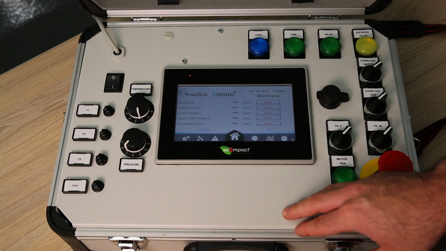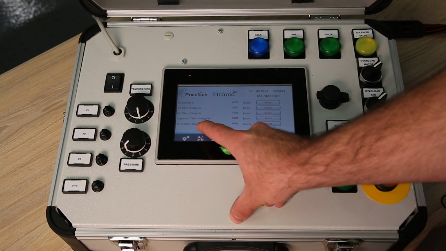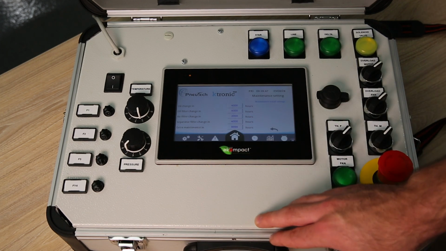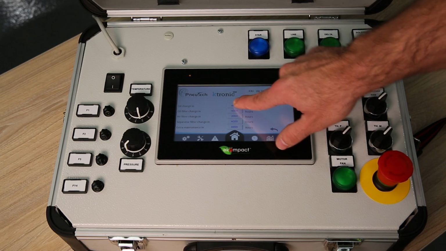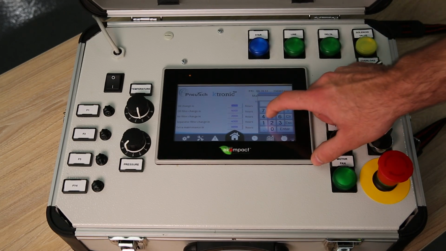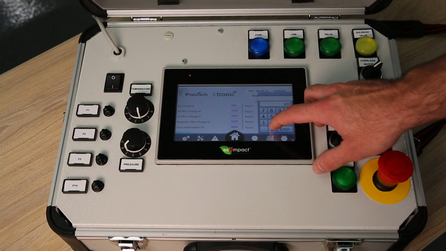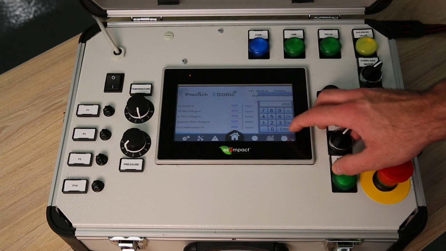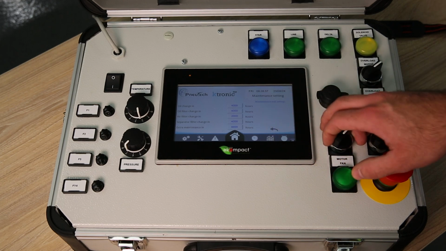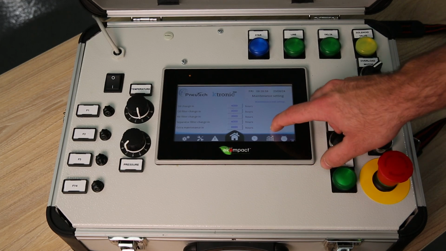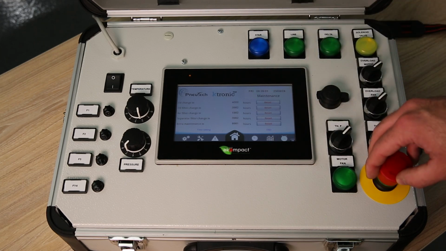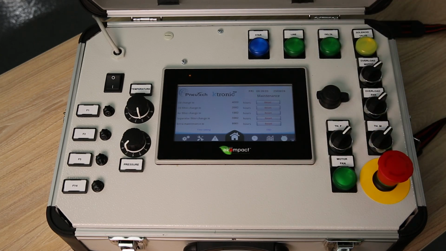To change the actual interval timing of these maintenance settings, we're going to click the time setting button, and then we can click directly on whichever one we want to change and do that here. To go back to the previous window, we'll hit this arrow here, and we are back to the maintenance settings here.